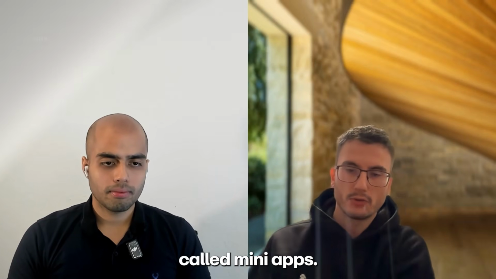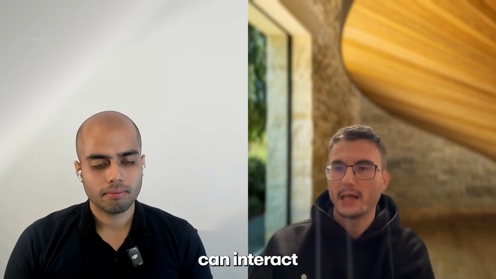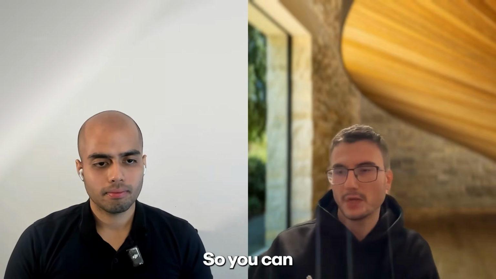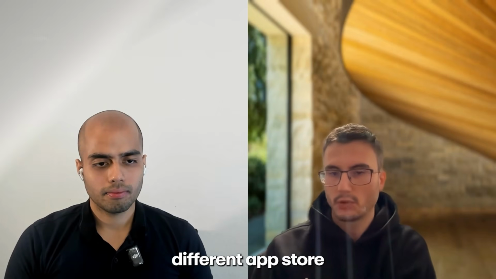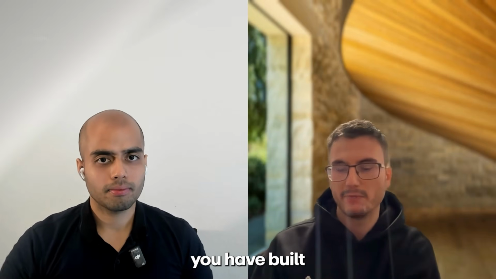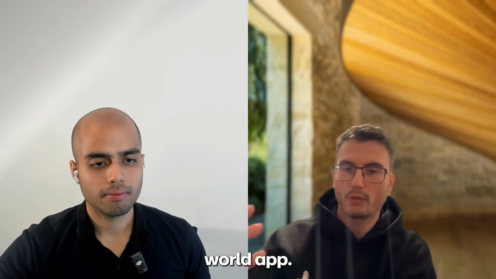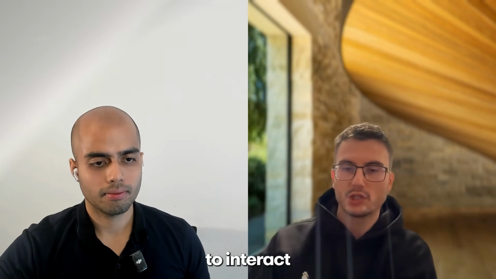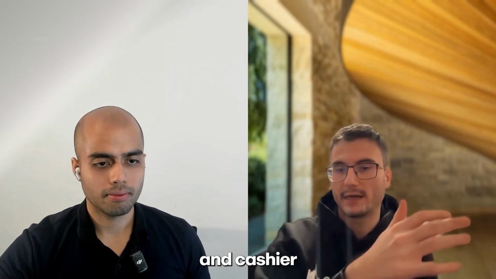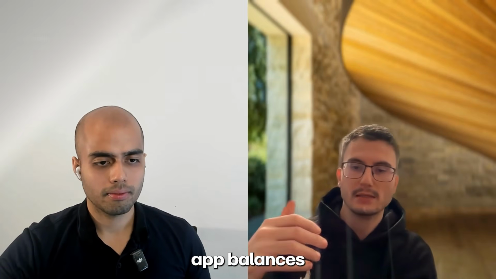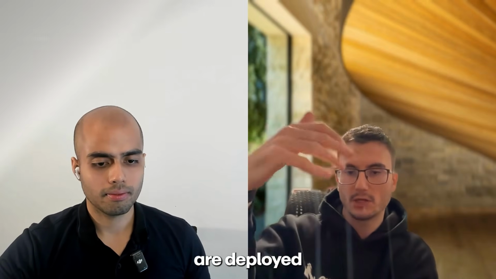Also, we have this thing called mini apps. So every single World App user can interact with third-party applications. You can think of it as a different app store where Polymarket and Kalshi have built mini apps. And the users of World App can use the World App wallet, which is a Safe smart account, to interact with Polymarket and Kalshi through their World App balances as a mini app. And these mini apps are deployed on WorldChain, right?